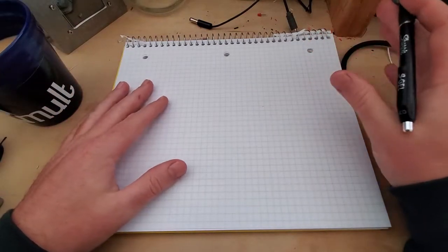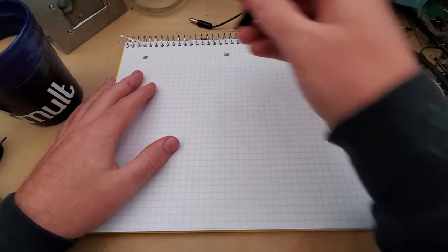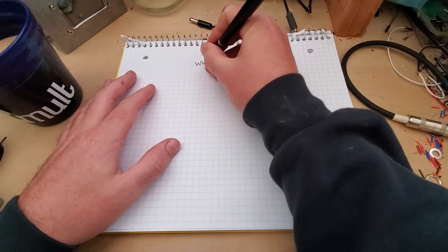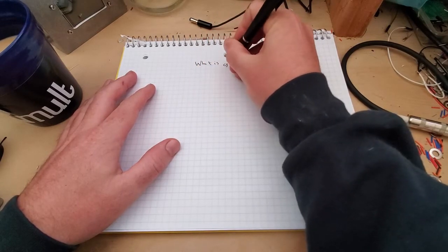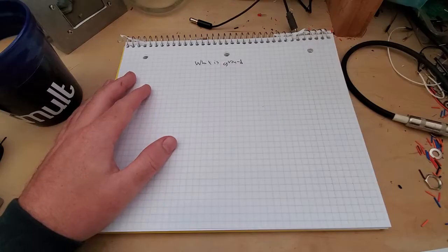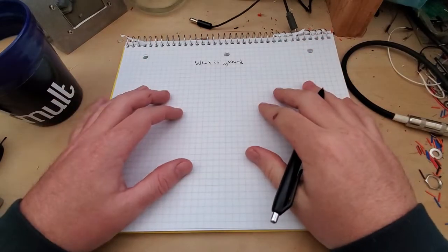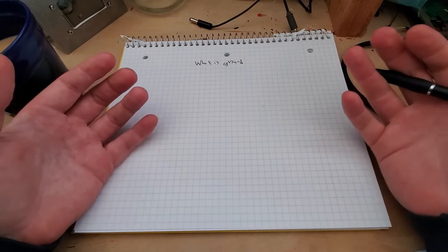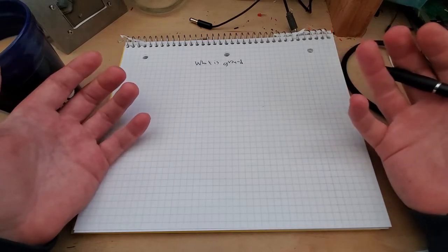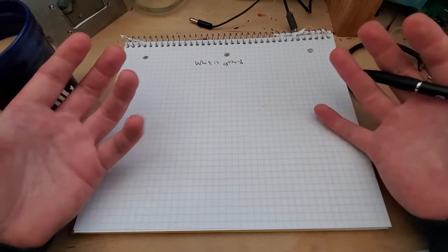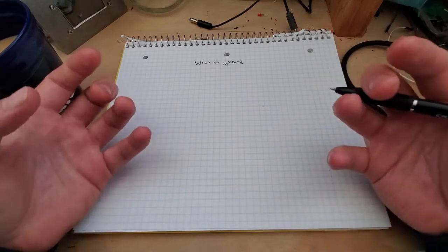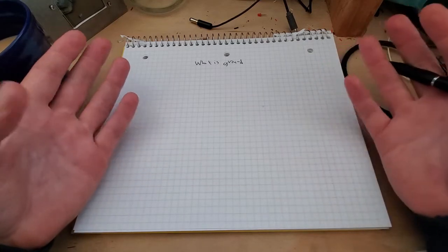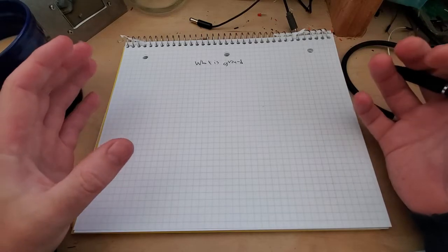Okay, this is going to be part one of what is ground. Both with my day job and this guitar pedal job, I have a lot of people always asking me, how do I use ground? Everyone initially thinks that ground is just ground, but there's more to it than that.